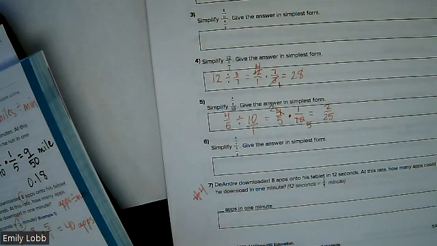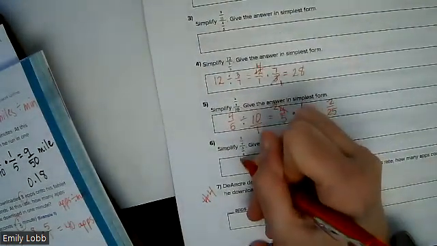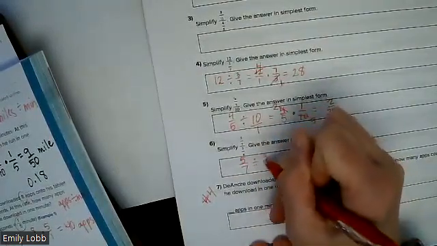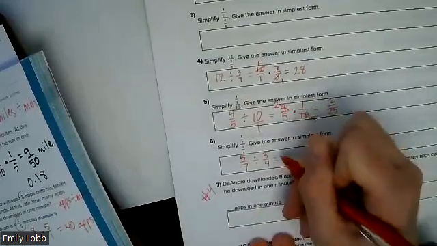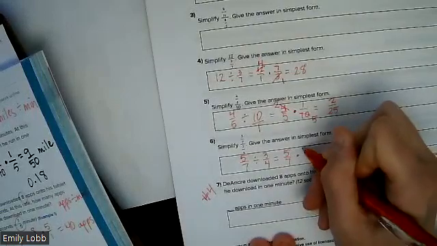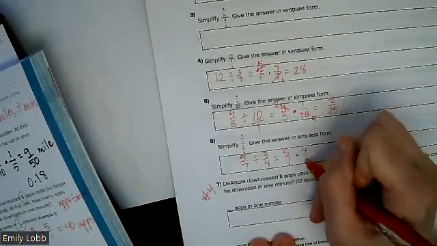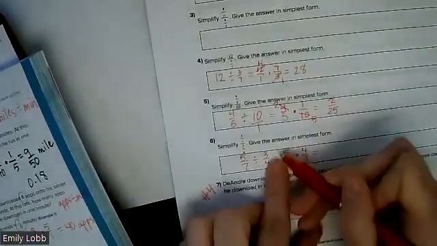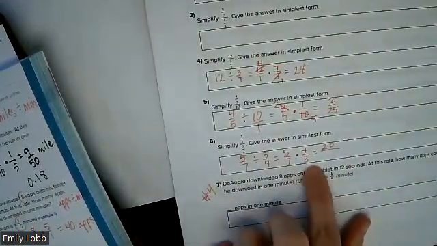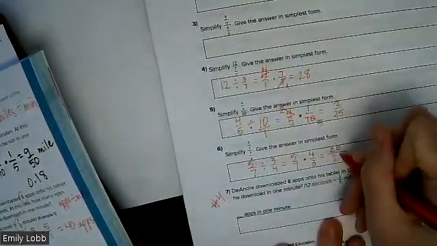All right, number 6, we're simplifying. 5/7 divided by 3/4. Remember, we have to rewrite it. We keep the first, change to multiplication, flip the second. We look across the diagonals, neither have anything in common. So we're just multiplying across the top. 5 times 4 is 20. Multiply across the bottom. 7 times 3 is 21. That is it.